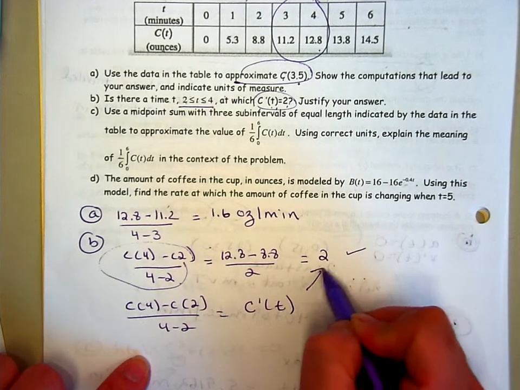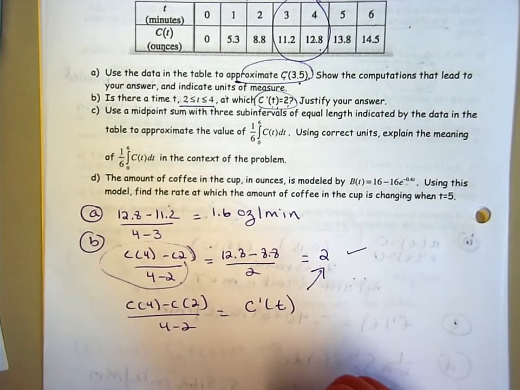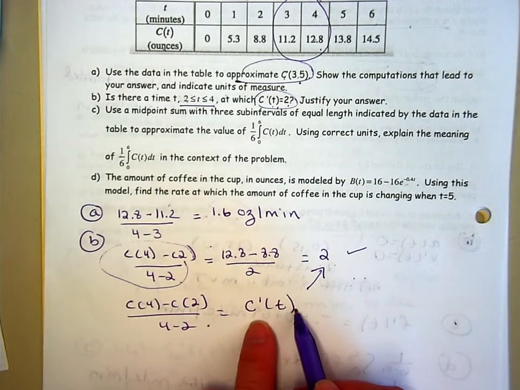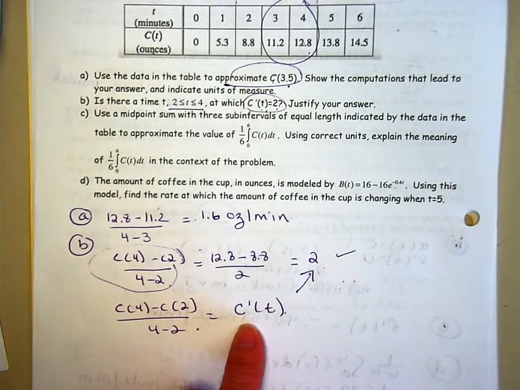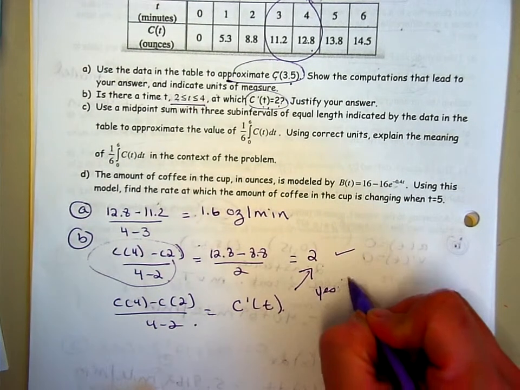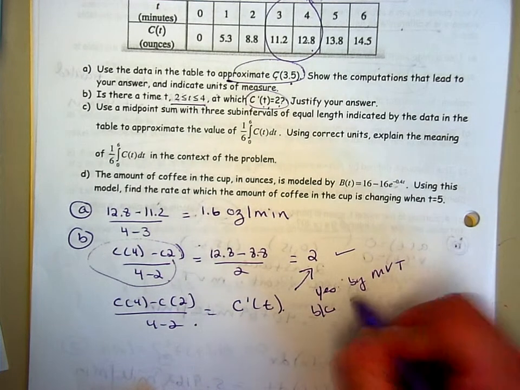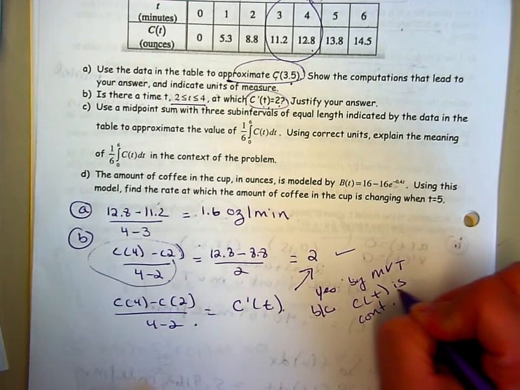Yes, it has to equal 2 because mean value theorem says if a function is continuous and differentiable, the average rate of change will always equal the instantaneous rate of change as long as it meets those two conditions. So I would say yes by the mean value theorem because C of t is continuous and differentiable.